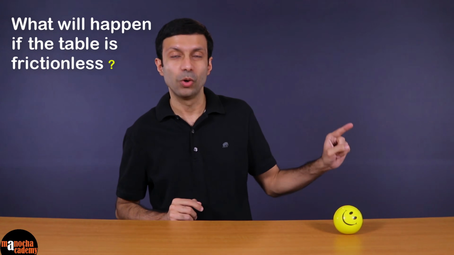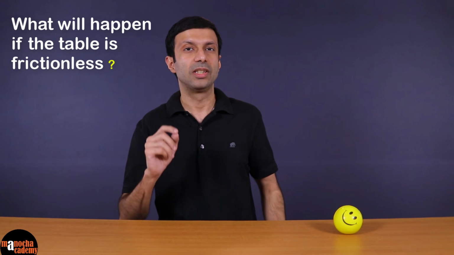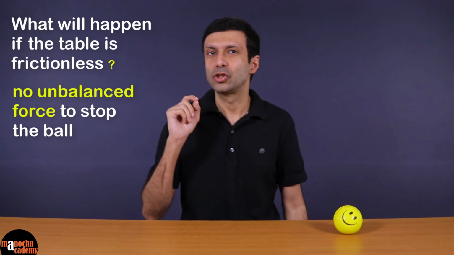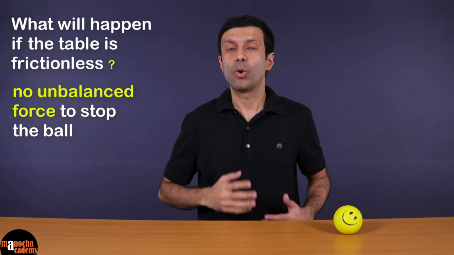But let's say this table was frictionless. Then what will happen? This ball will continue in motion forever because there's no unbalanced force to stop the motion of the ball. Now what are some other examples where friction stops the motion?